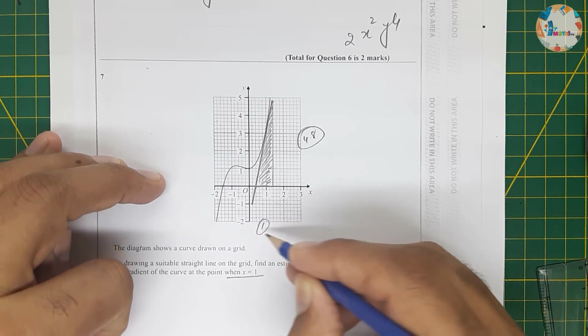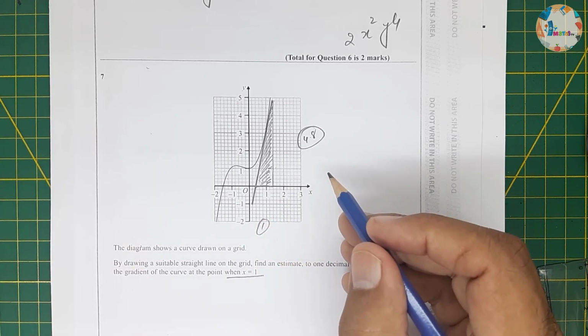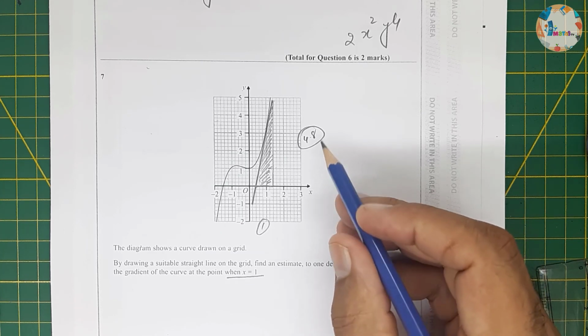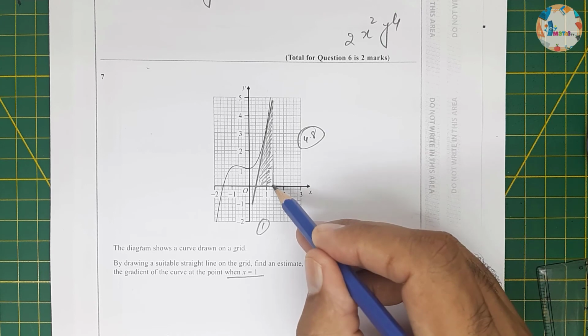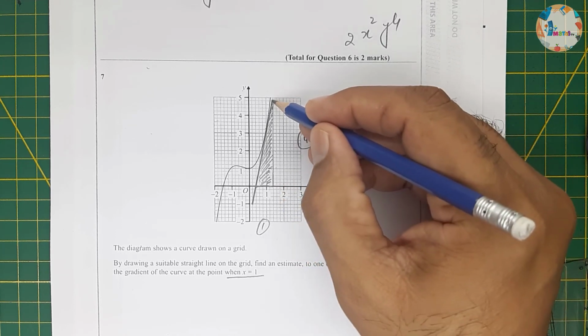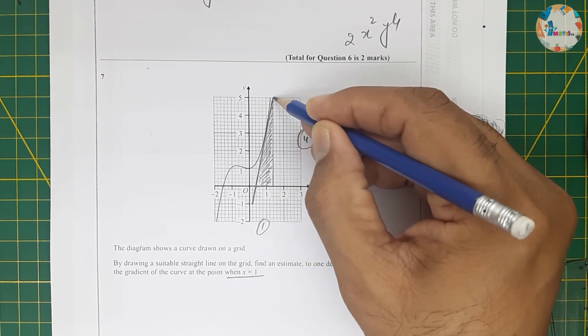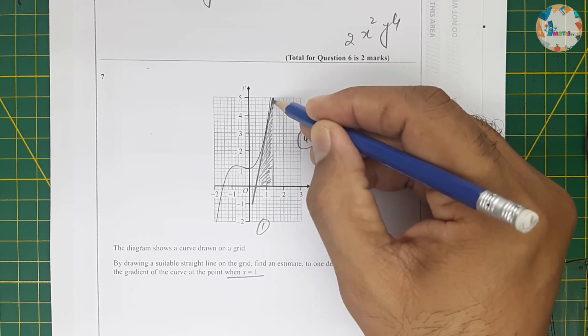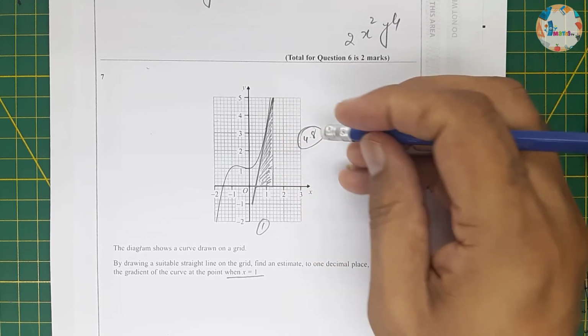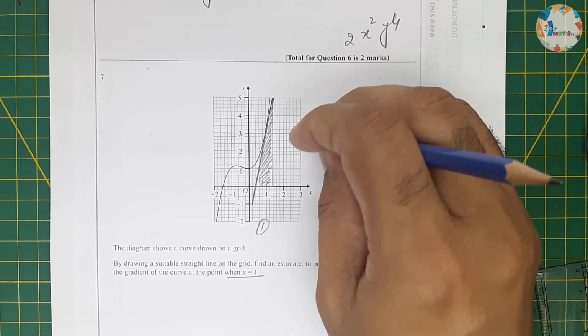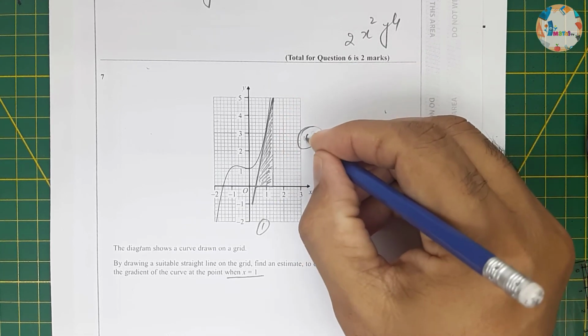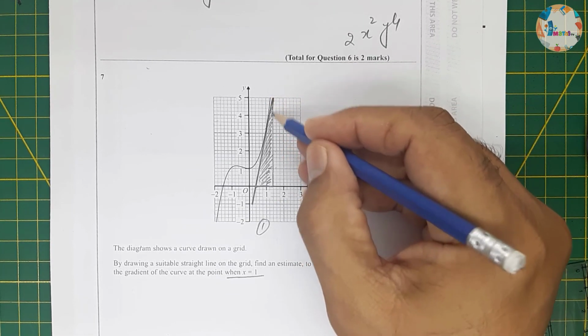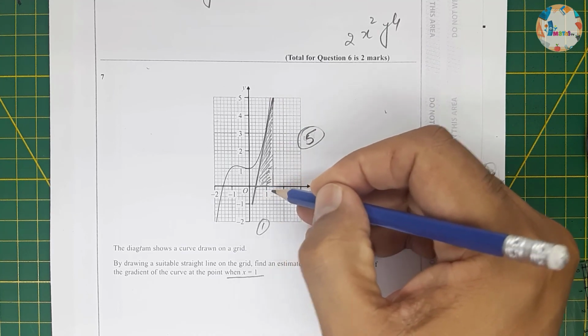So this side will be 1. We can check: if we extend this up to this point, this side will be 5 and this side will be 1. So instead of 4.8 we can take 5, and this side is 1.